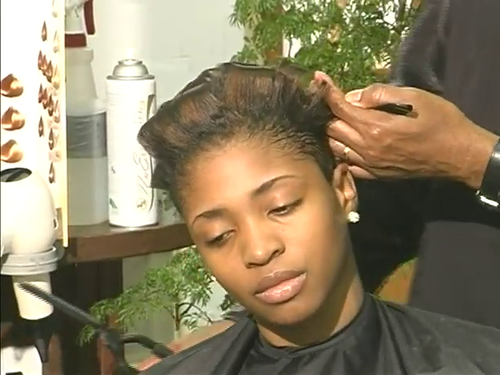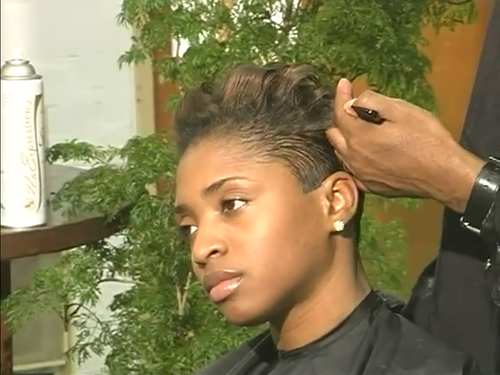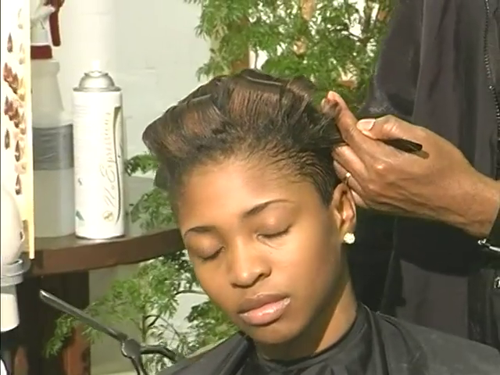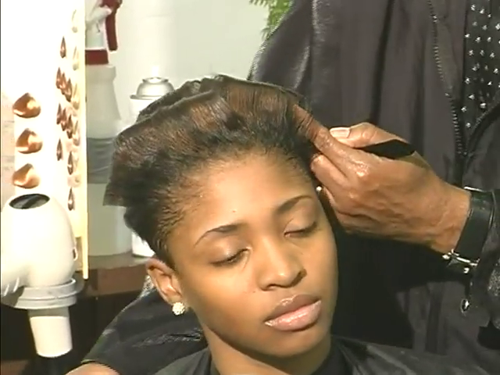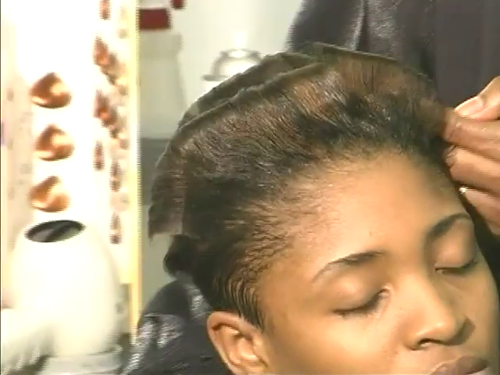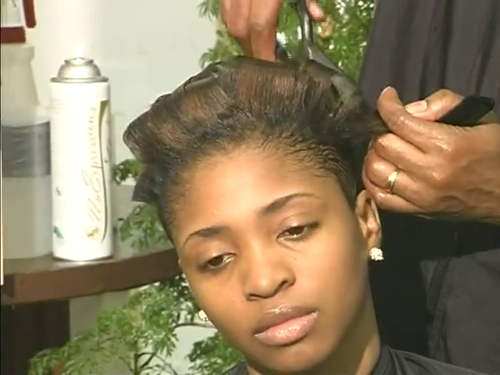As you can see, when I turn her in the chair, you can see a lot of the highlighting through there. Very, very nice highlighting work, as you can see as I turn it and the light hits it. So we'll finish her out now and then we'll show you her finished look.